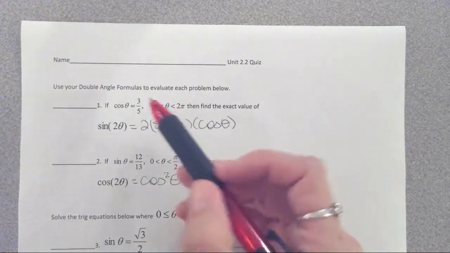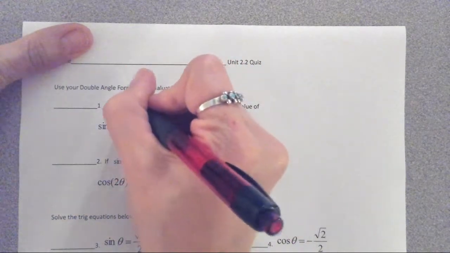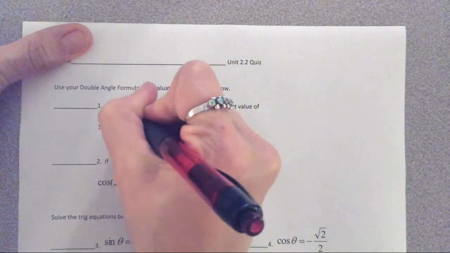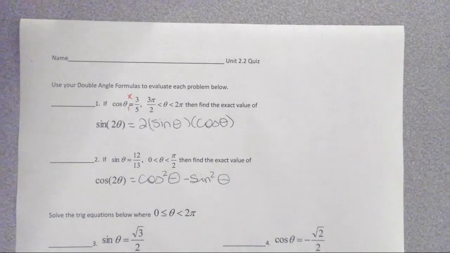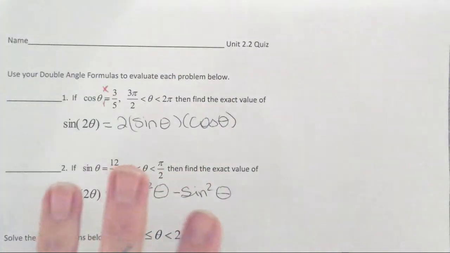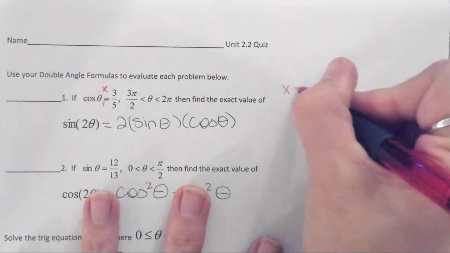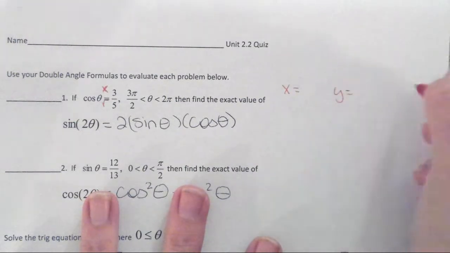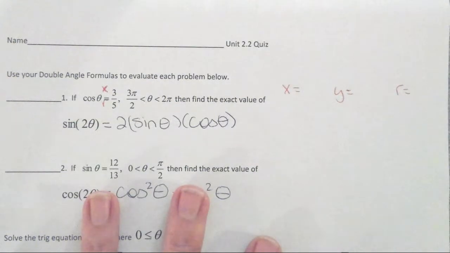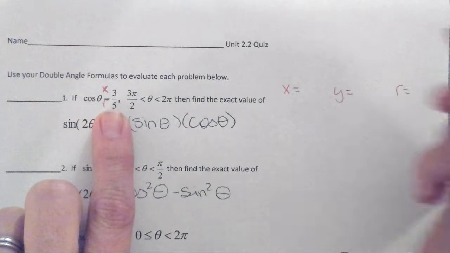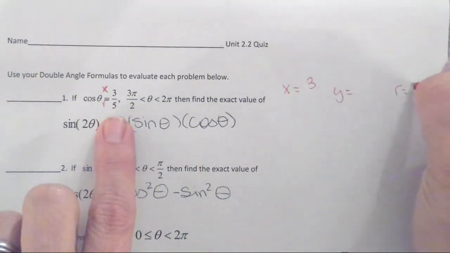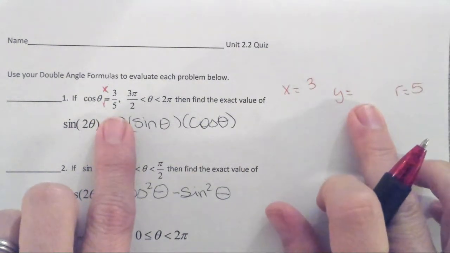On problem number 1, they give me cosine. So they have given me the x and they have given me the r, which means I still need to go find the y. So I'm going to come over here and do x equals, y equals, r equals. So my x in this problem is 3, and my r is 5. I'm about to go find y.